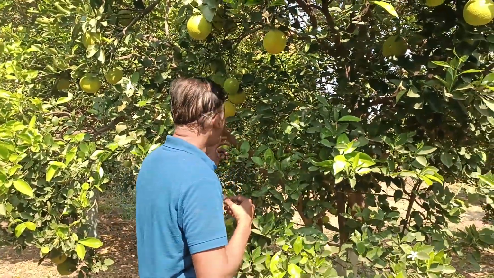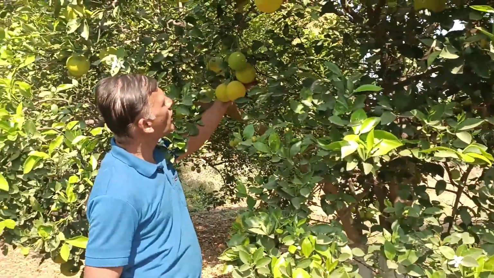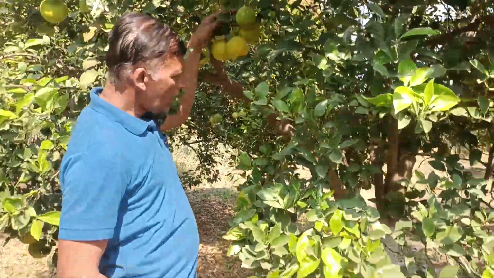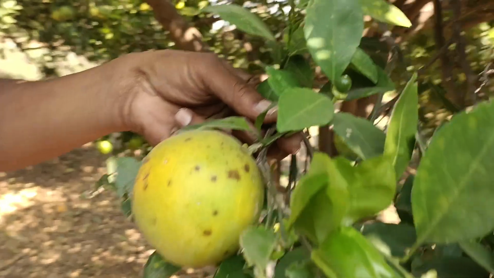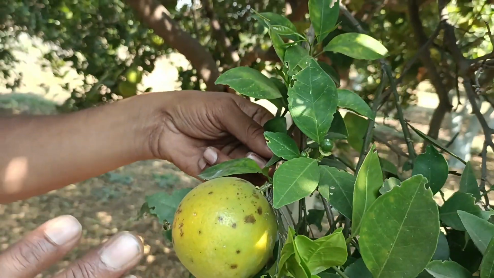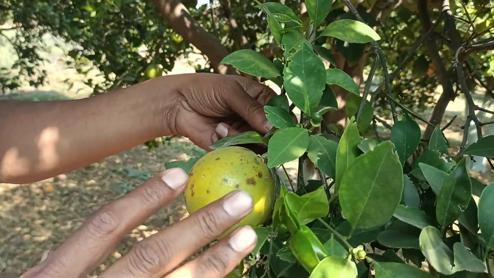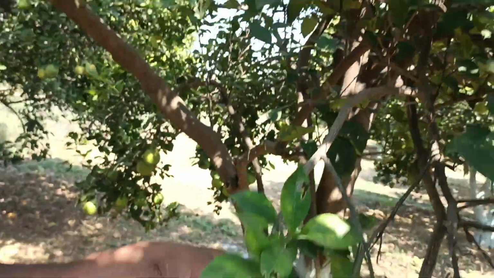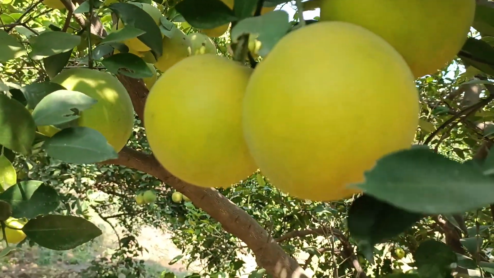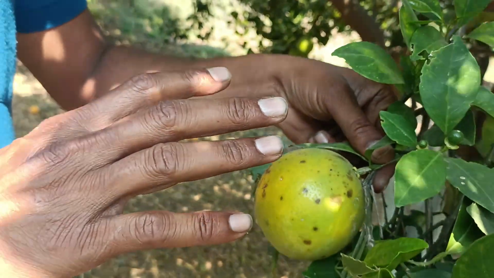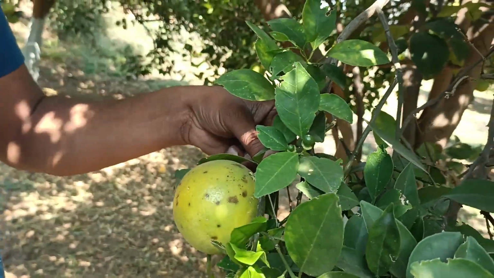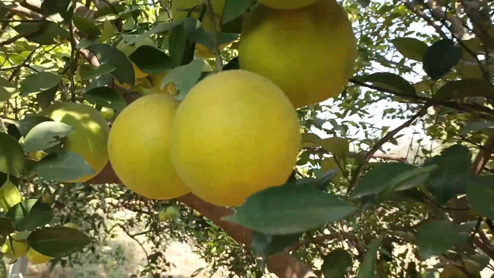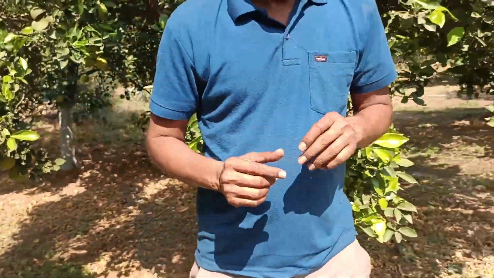Now we'll look at two different fruits. If we look at these fruits, here there is no infection, and in this fruit, there is. Inside this fruit there is no problem. The taste is the same, the quality is the same, but as far as the look is concerned, the beauty is lost, because of which the marketability of this fruit is lost, and this has a heavy economic impact for the farmer, right? So every farmer should take care of this.